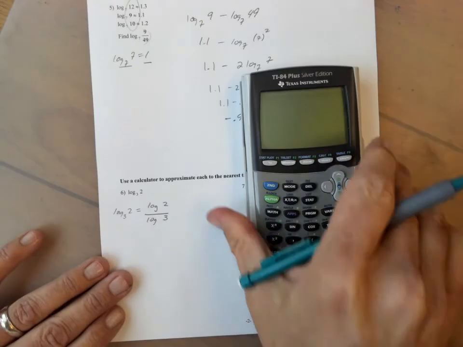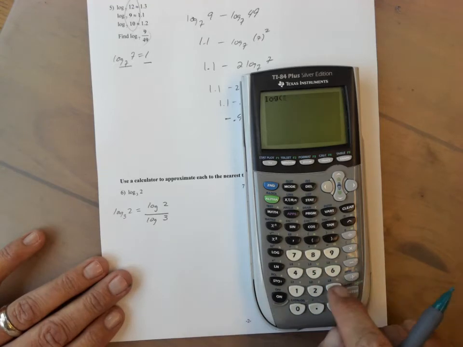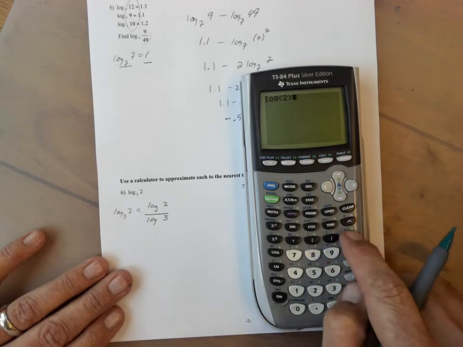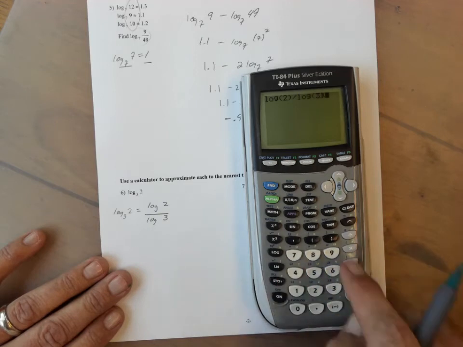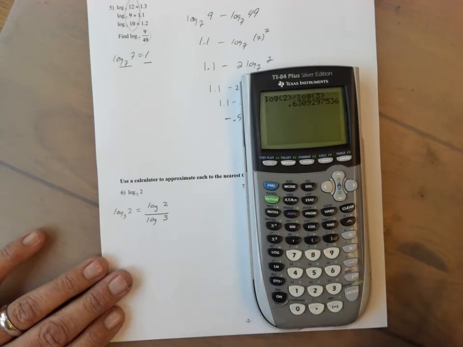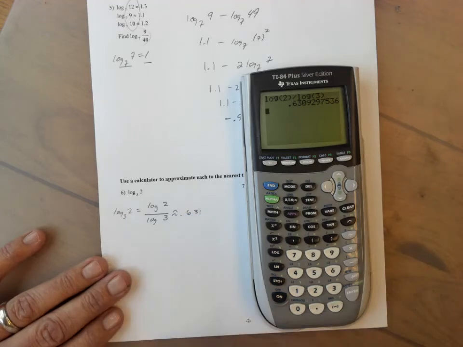And so getting our graphing calculators out, right? There's our log, that's base 10, of 2 divided by the log of 3, and to 3 decimal places, we'll write that as 0.631.